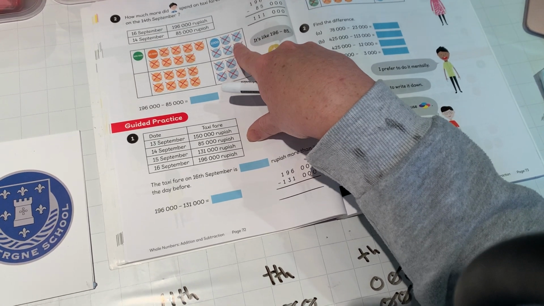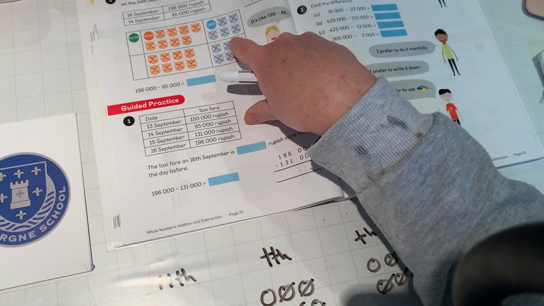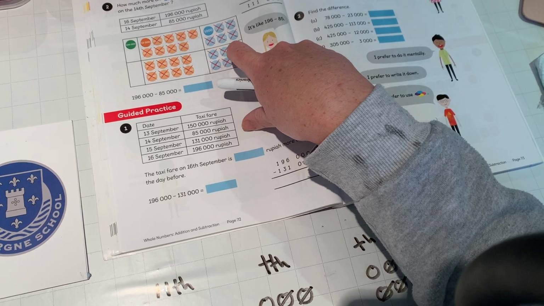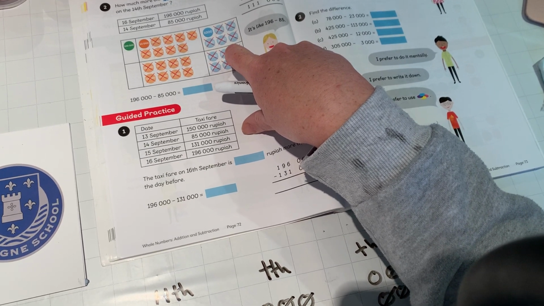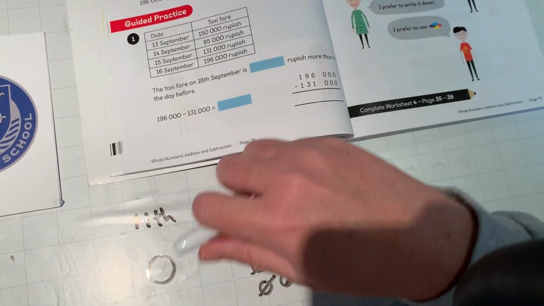You can do both, but it might confuse you and you might think that you are adding. So I would recommend just drawing out your largest number and then removing or crossing out or taking away your smaller number. Okay, guided practice.